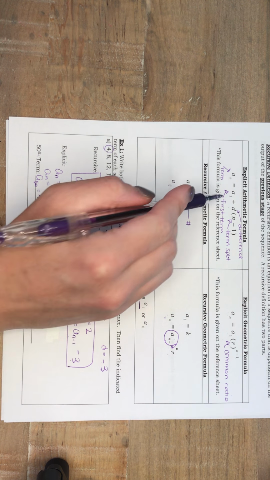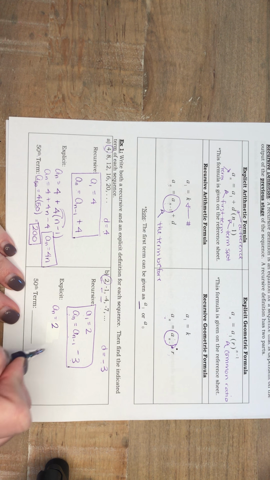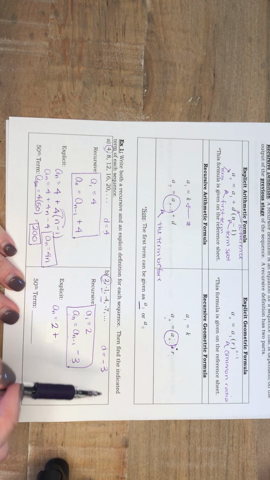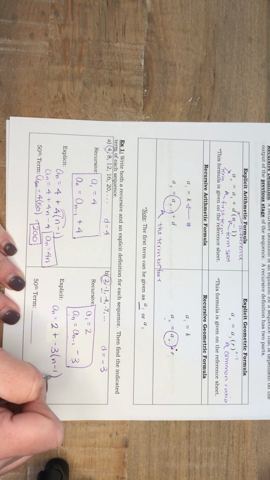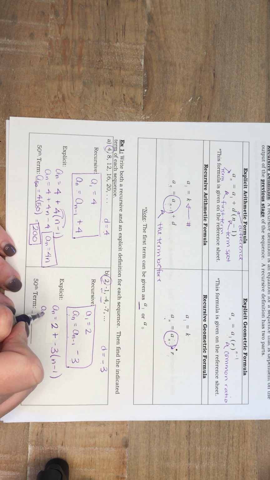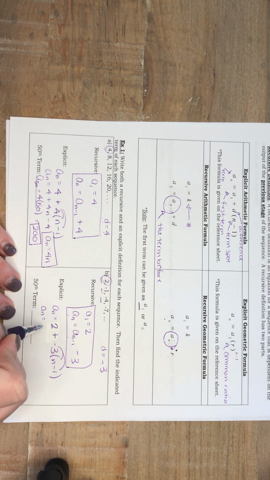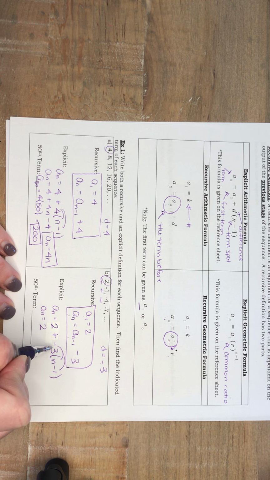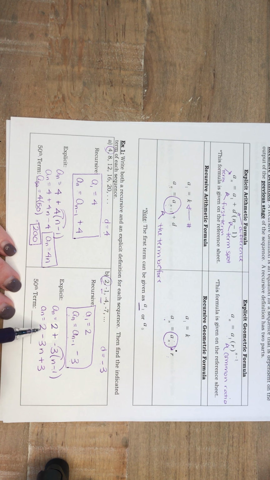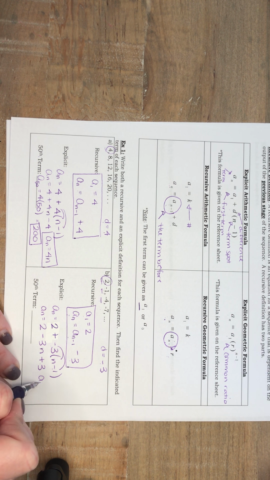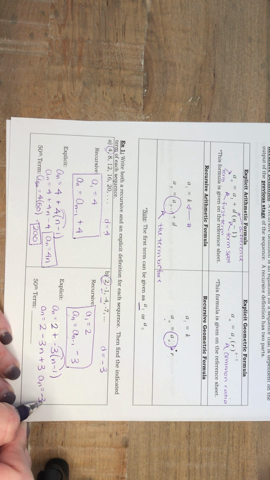Okay, so I got my first term still, and it's plus, since it's arithmetic, so plus d, which is -3, times n minus 1. And again, I want to clean this up whenever possible. So I'm going to distribute that -3, 2, and then plus -3n, or just minus 3n, and then -3 times -1, so positive 3. So then I can add my like terms. So a sub n equals -3n, and then plus 5.